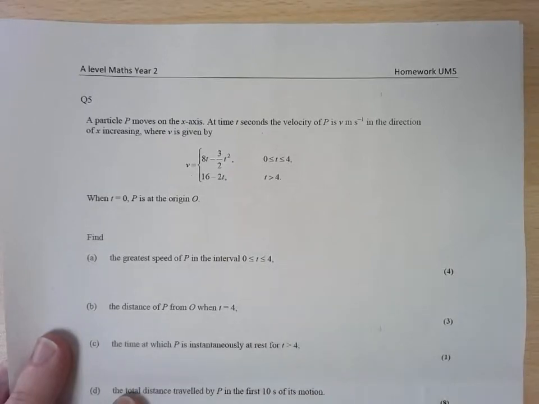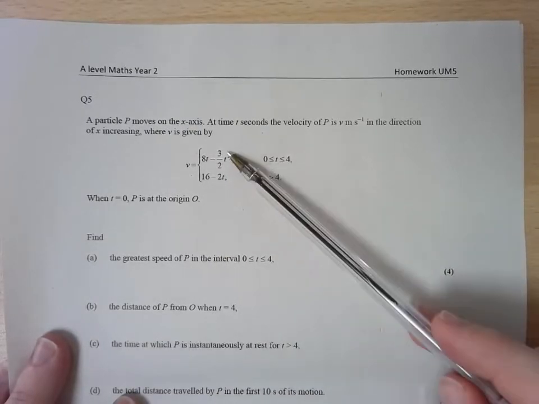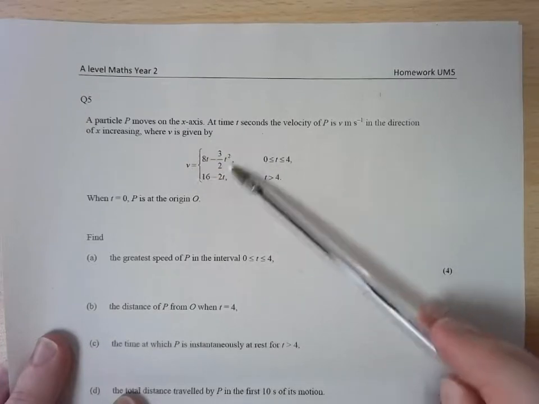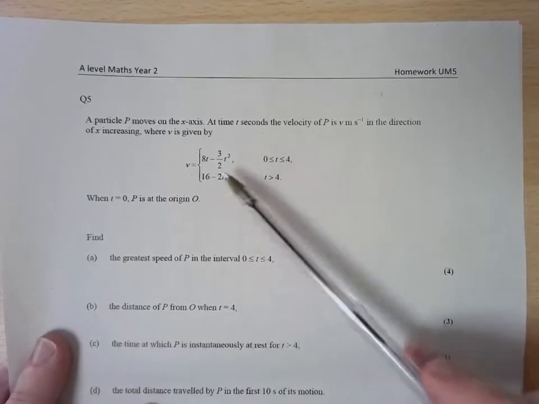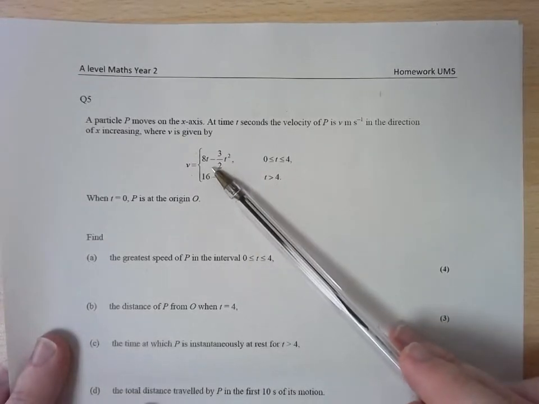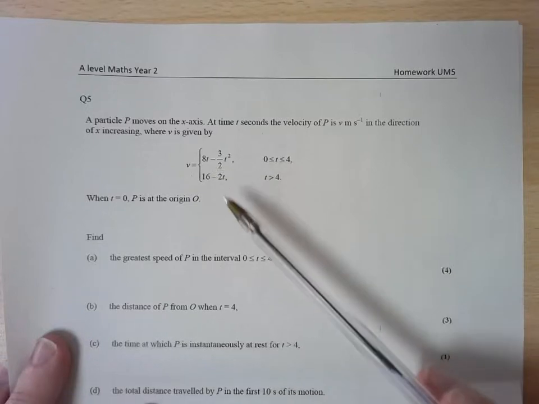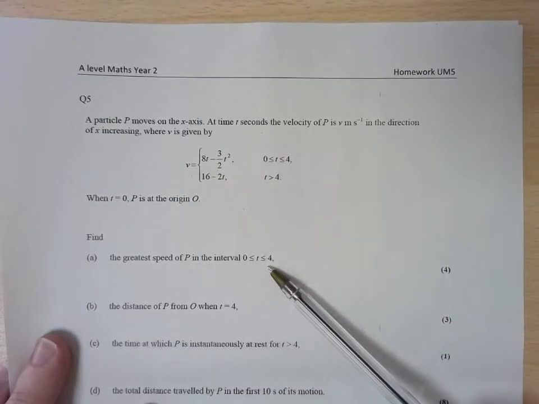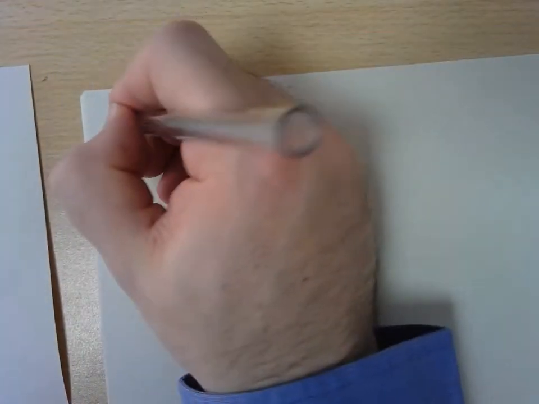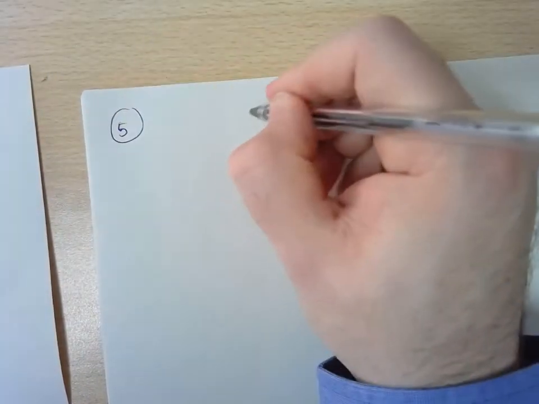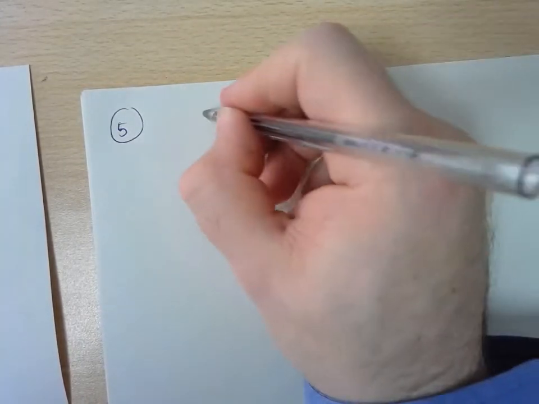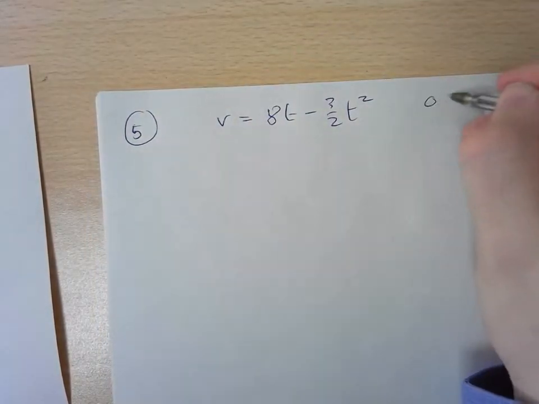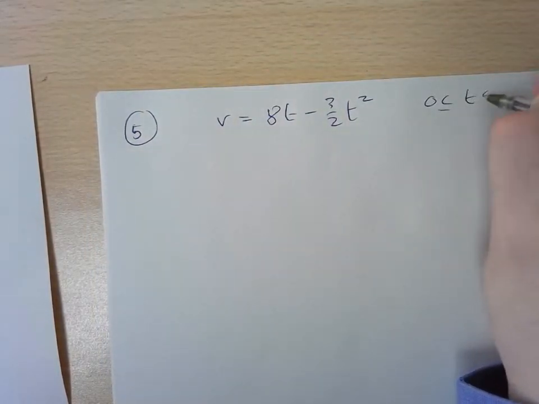So the first thing we're going to do is look at this graph and draw a sketch of it so we can work out its biggest value. It may or may not be the turning point. You have to be a bit careful with some of these questions, but we're going to work out what this looks like between t equals 0 and t equals 4. So I'm going to copy down my t equals 0 to t equals 4 bit. So we've got 8t minus 3 over 2 t squared, and this is v, between 0 and 4.